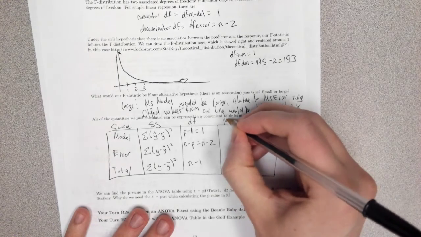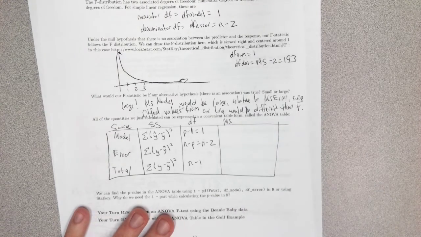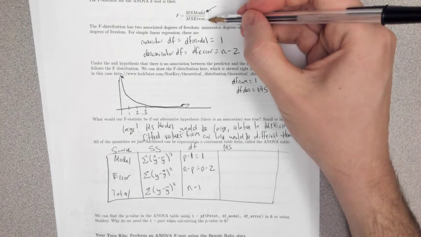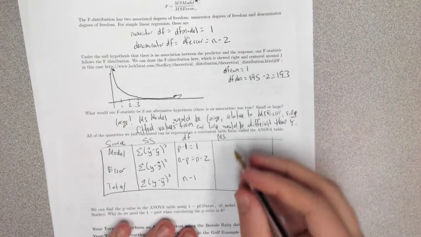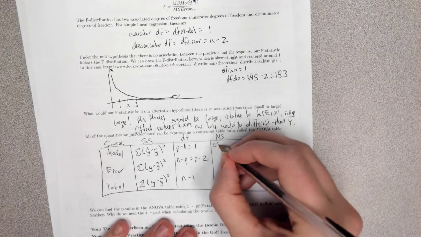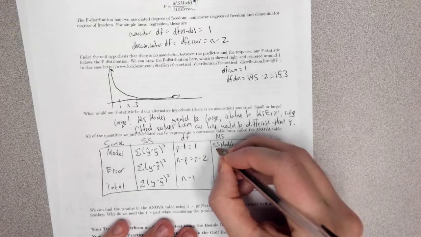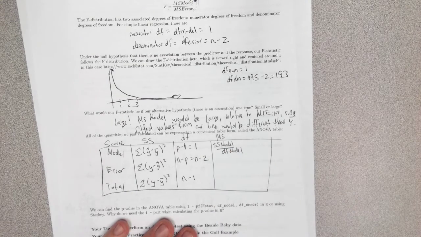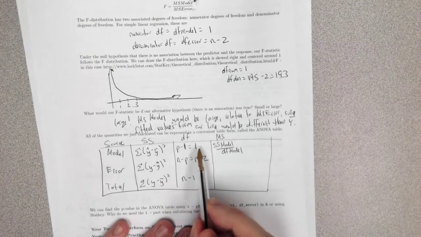And then we talked about mean squares, which are what get used in our F-stat equation. Mean square model is the sum of squares model divided by the degrees of freedom for model, so it's this divided by 1.